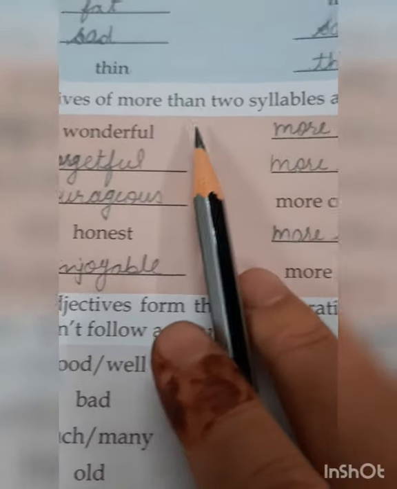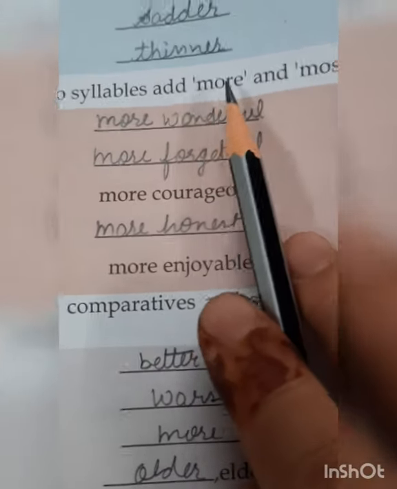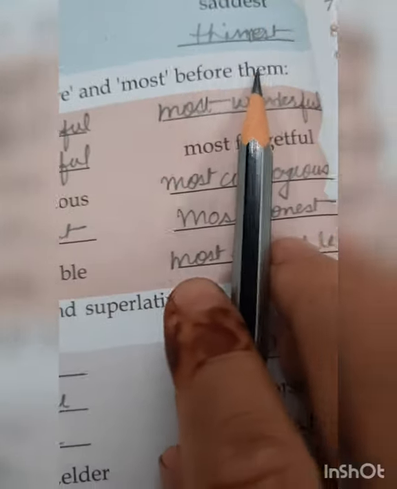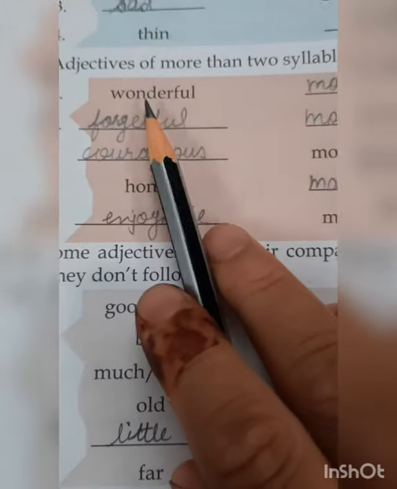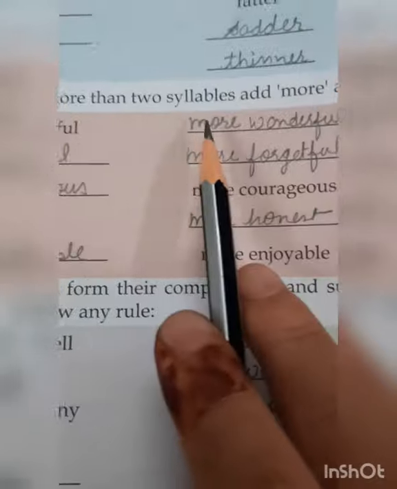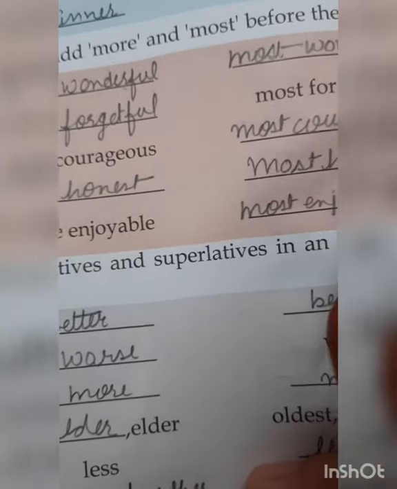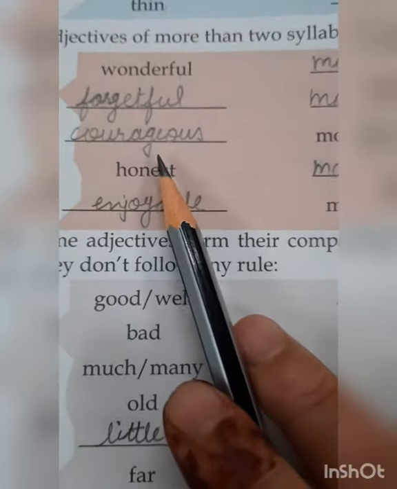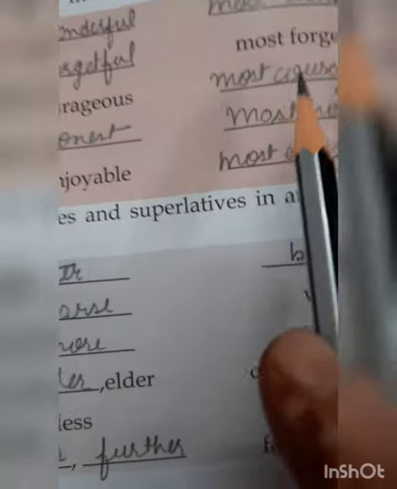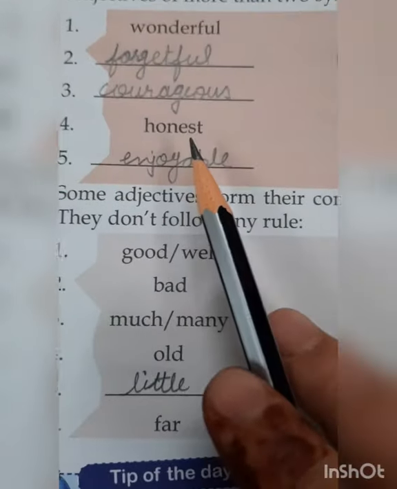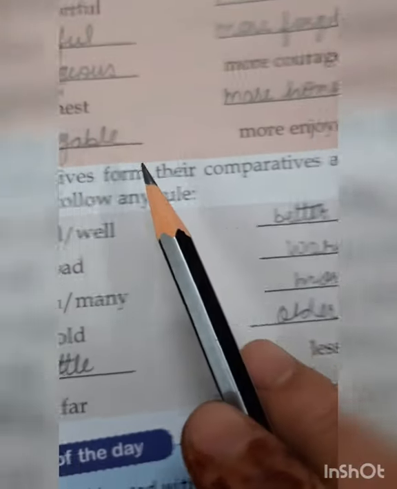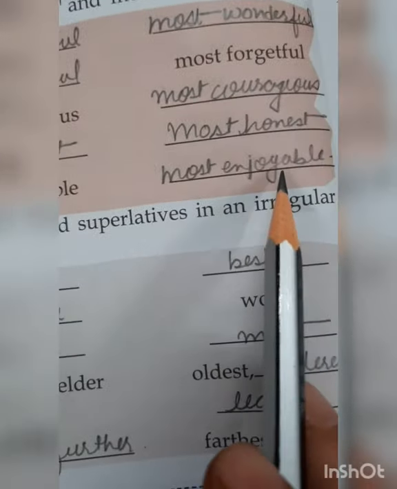For adjectives of more than two syllables, add more and most before them. See, wonderful, more wonderful, most wonderful. Forgetful, more forgetful, most forgetful. Gorgeous, more gorgeous, most gorgeous. Honest, more honest, most honest. Enjoyable, more enjoyable, most enjoyable.